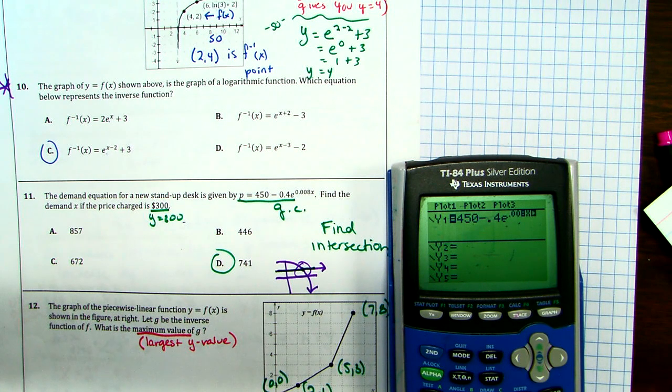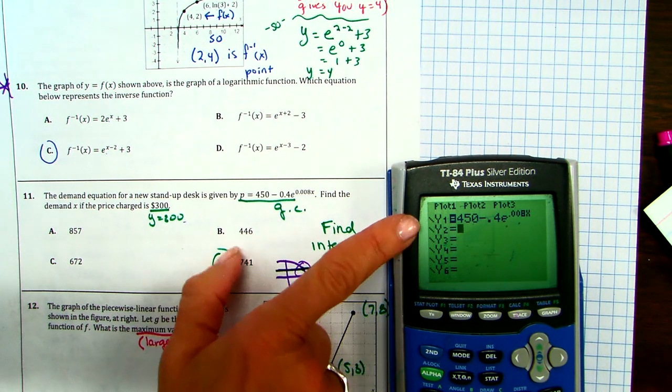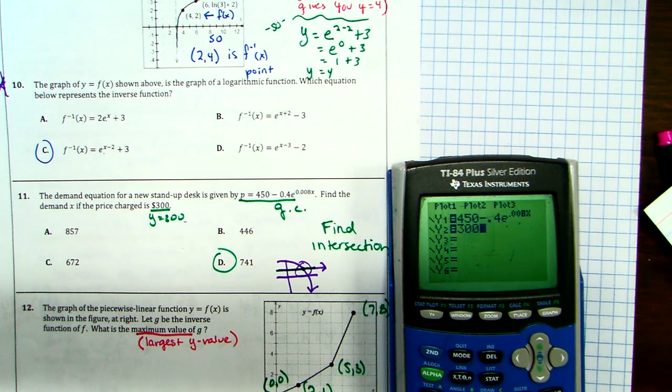So a really nice way to find an x given a y is intersection. We've done it, I think, on every test for the last 3 tests. So we would go to our y sub 2 and put the 300 in. The graphing calculator will graph both of those, and where y is 300, x will be whatever we want to find. So we'll see this here in a second.